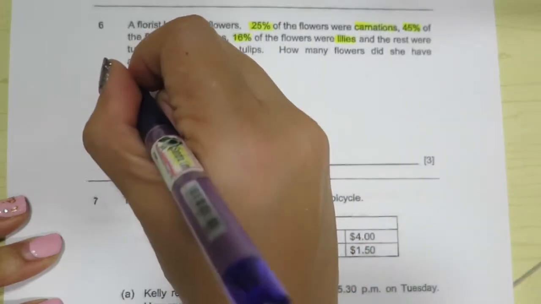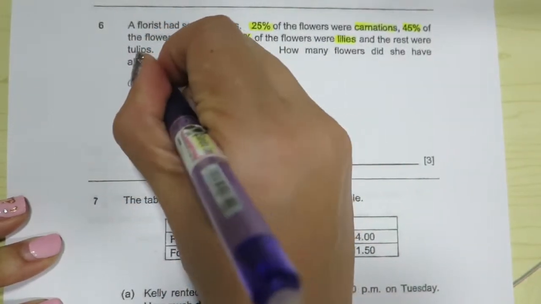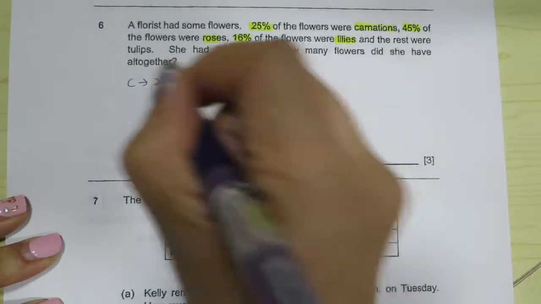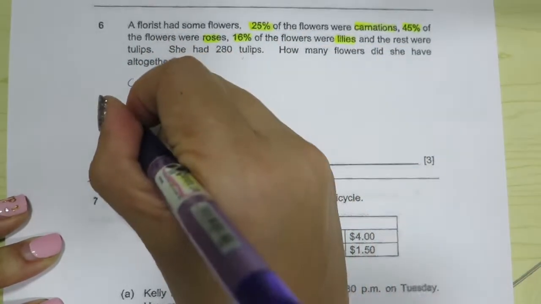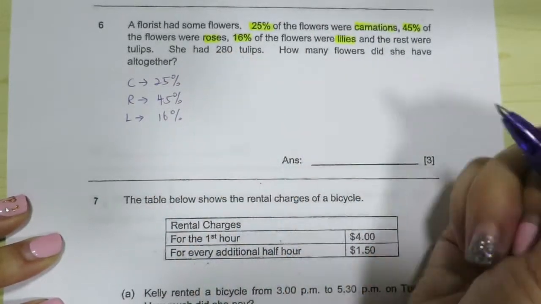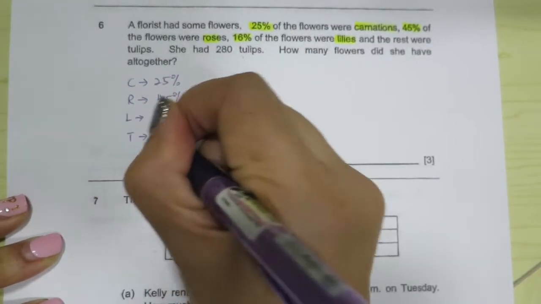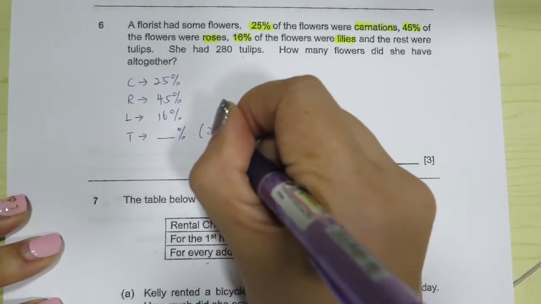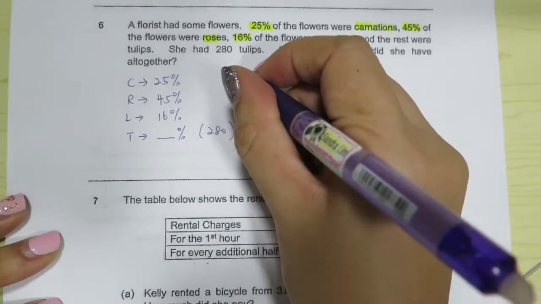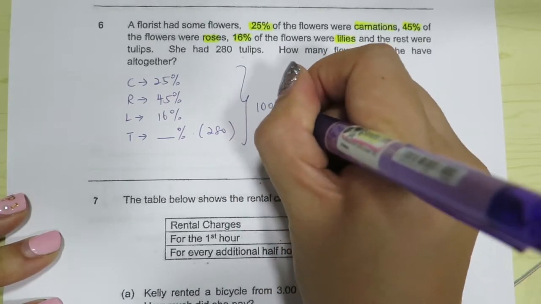So carnation 25%, roses 45%, lilies 16%, the remaining are tulips. We don't know how many percent, but we know that it's 280. So everything is 100%.